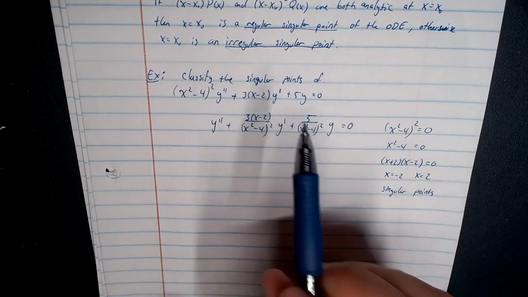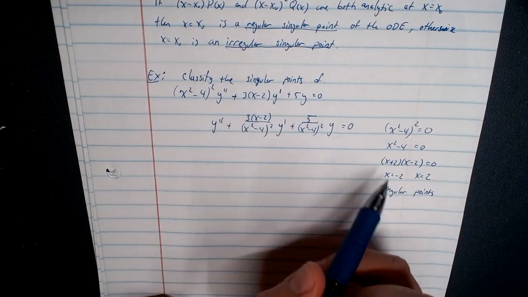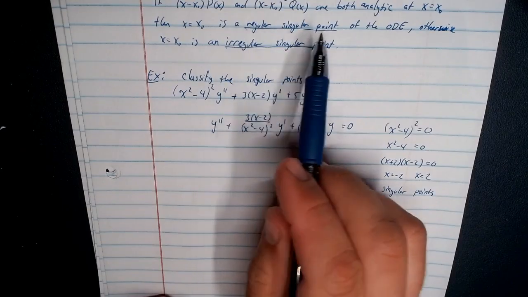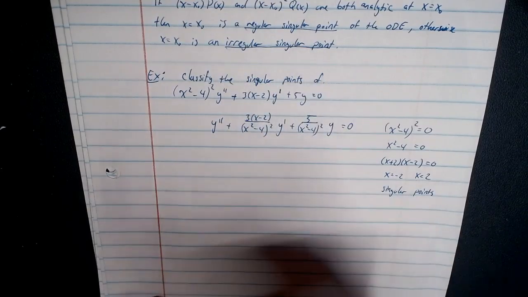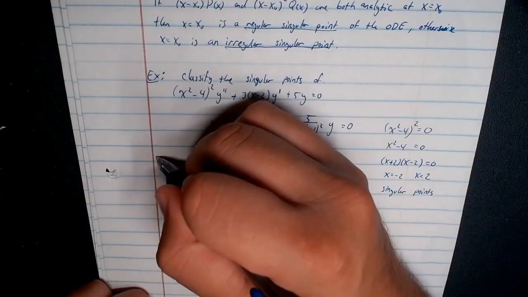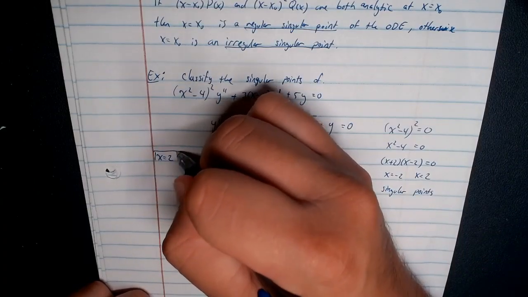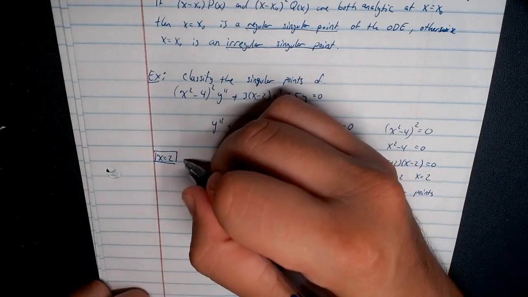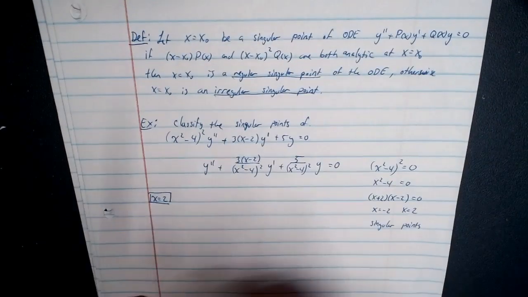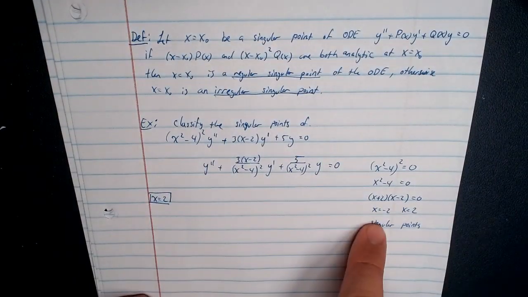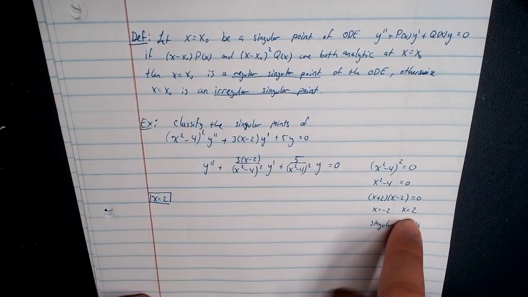But now the question remains, now that we have what our singular points are, what are they? Are they regular or are they irregular? Do we have one of each? So let's test them one at a time. Let's start with x equals 2. We know that we're going to have a singular point if we have either of these.